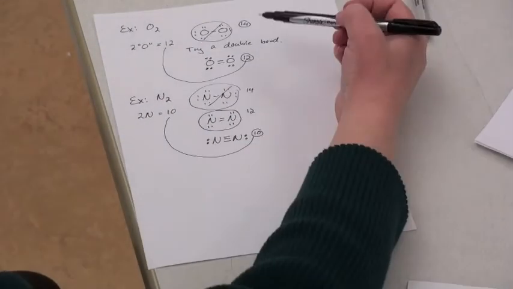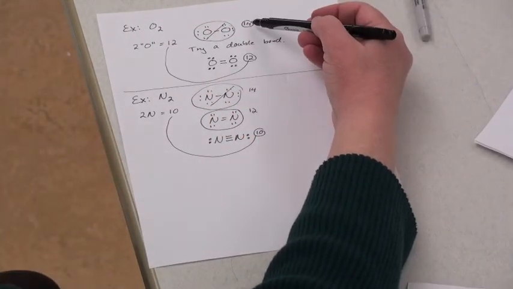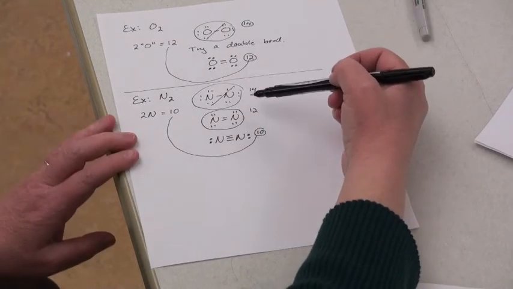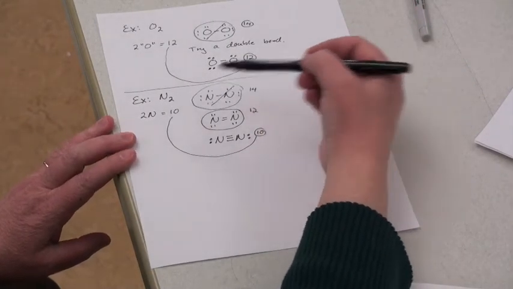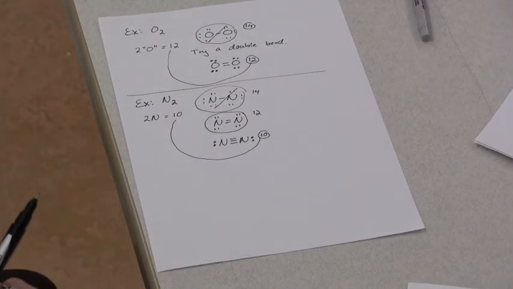What we've seen is that if there are 2 too many electrons, 14 instead of 12, then you can do a double bond. If there's 4 too many electrons, from 14 to 10, then a triple bond works. Turns out that 2 double bonds would also work for that.